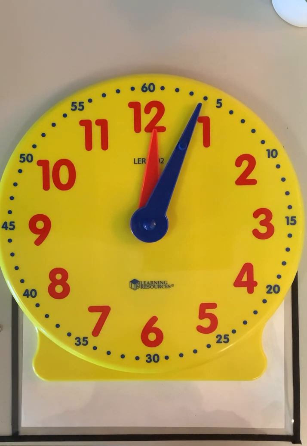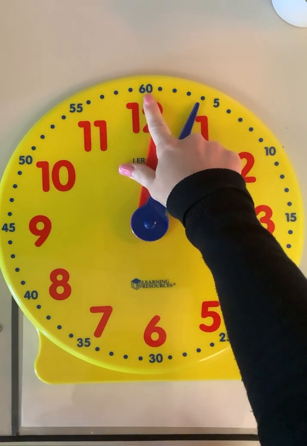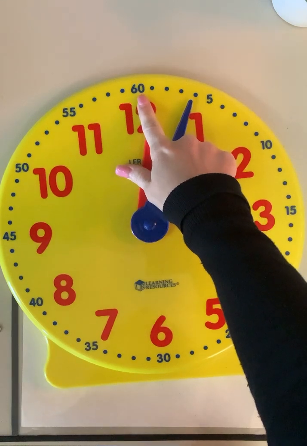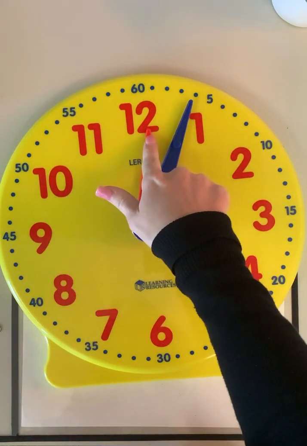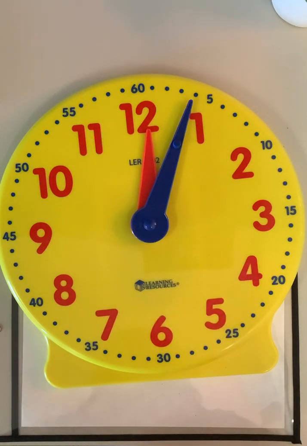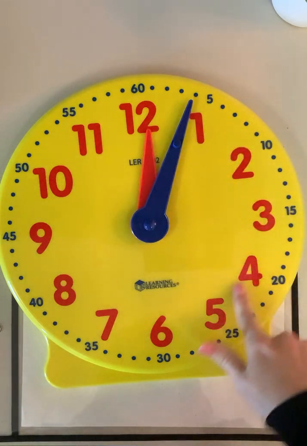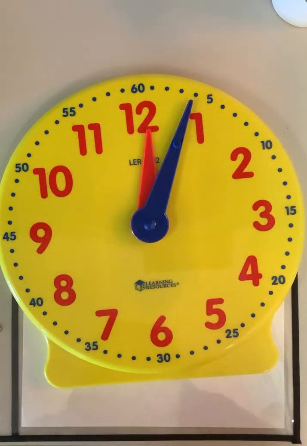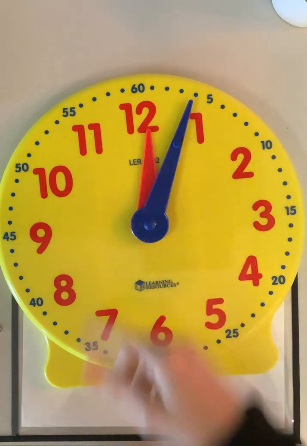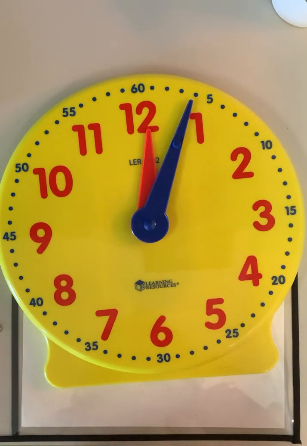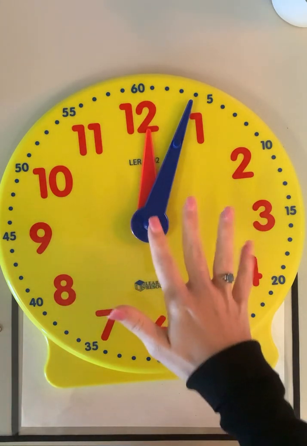Every hour has 60 minutes total. And we know that there are 12 numbers on a clock that go around. 12 total numbers. And if you think about it, if there were 60 numbers that went all the way around the clock, it would be a lot of numbers. So to make it easier, they decided to have us count by fives to get all the way to 60 around the clock. So each number that you see on the clock is 5 more minutes.